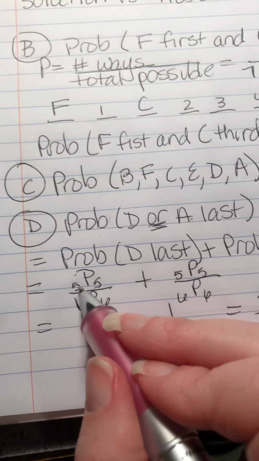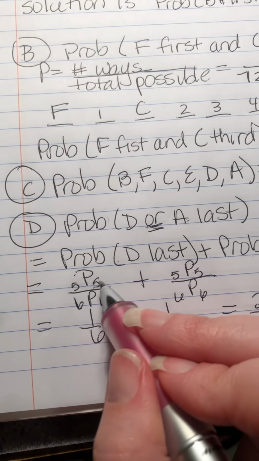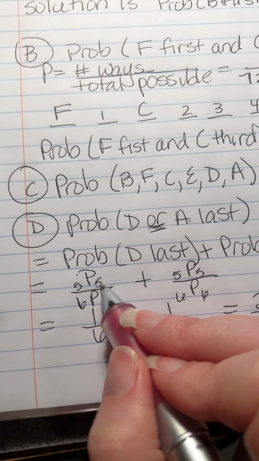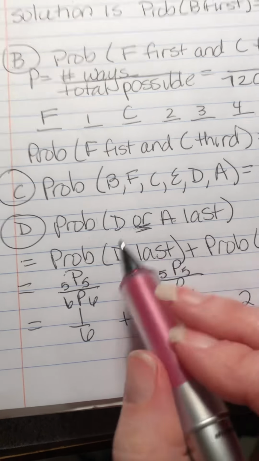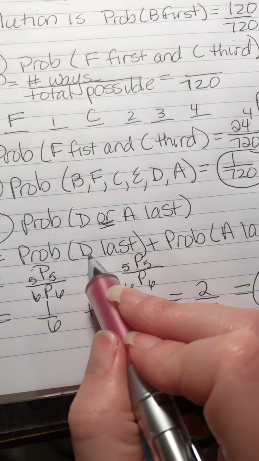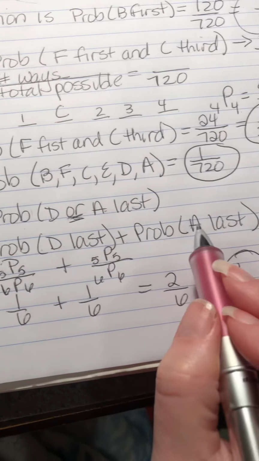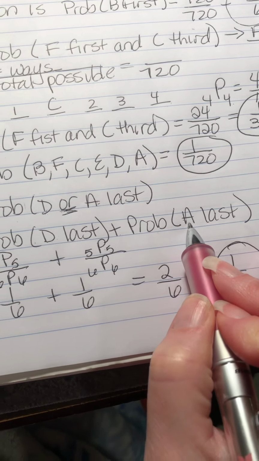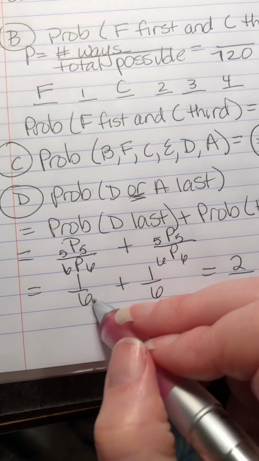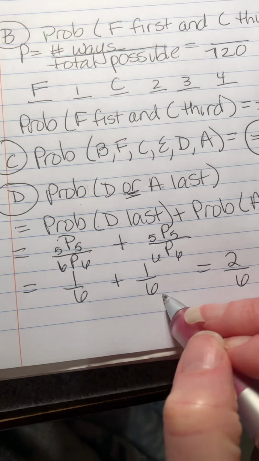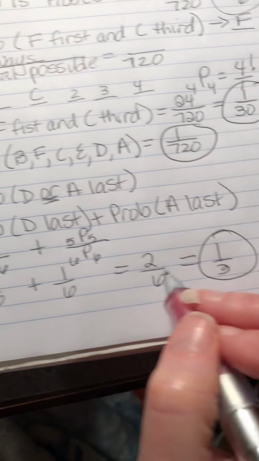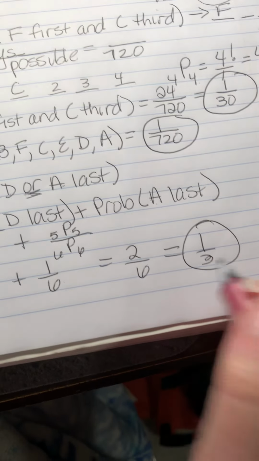So the numerator is that we have 5 spots that we're filling by 5 comics in both cases. It's just in the first one, it's D that we know where that person goes, and in the second one, it's A that we know where that person goes. So it works out to be 1/6 and 1/6. When you add those together, it's 2/6, which simplifies to be 1/3.